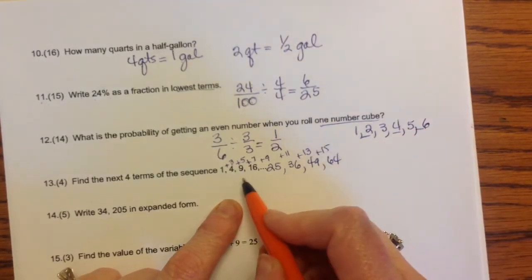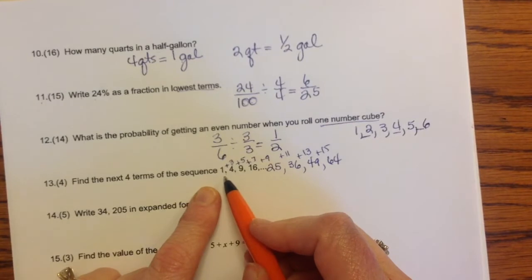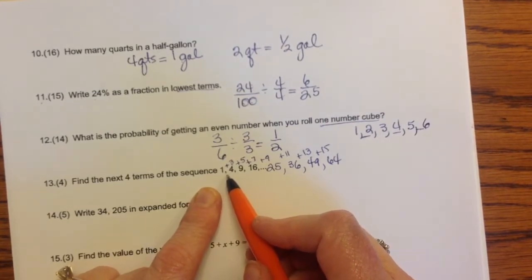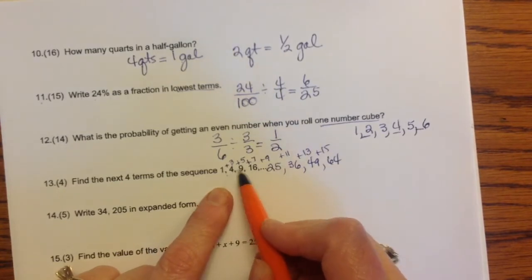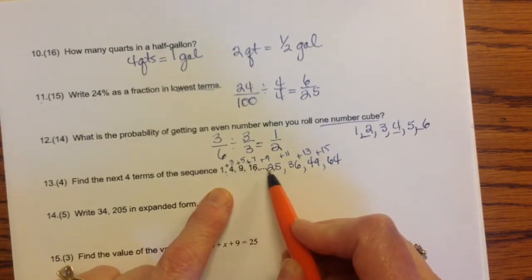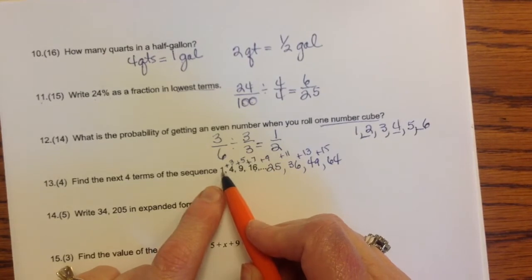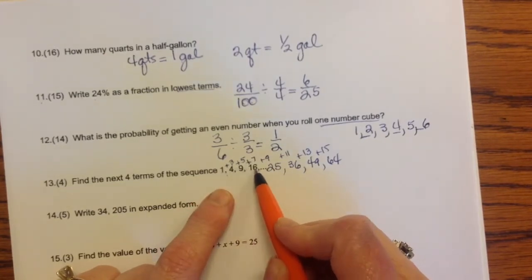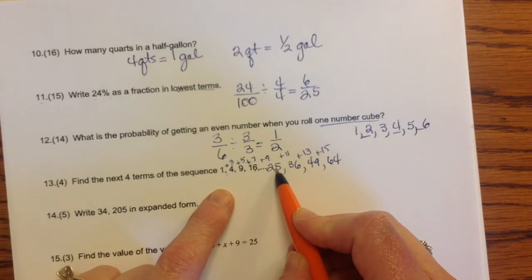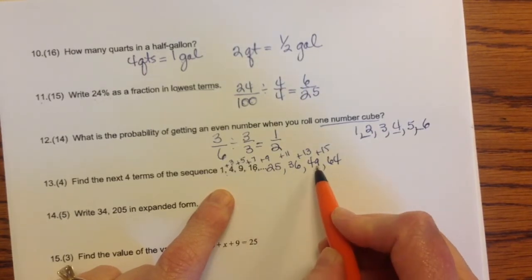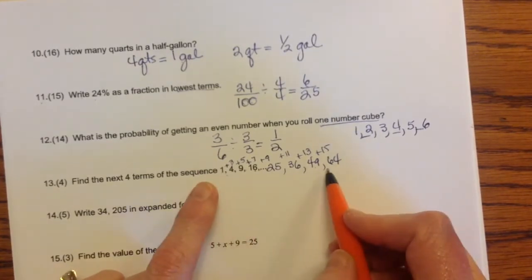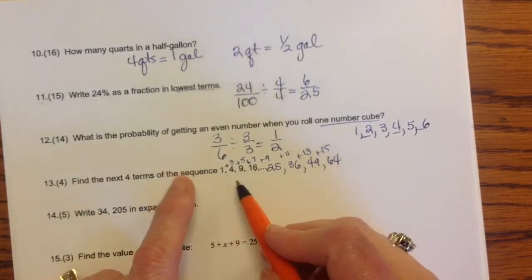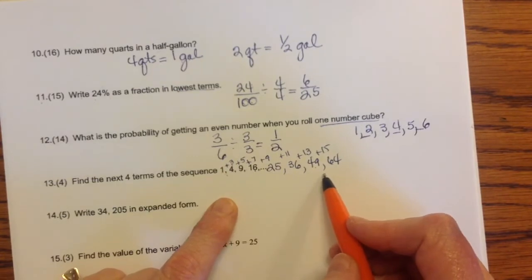Now let me show you another way to see that. If you remember when we talked about perfect squares, numbers that you can take the square root of, these are your perfect squares. You can take the square root of 4, 9, 16, and so these are 1 times 1, 2 times 2, 3 times 3, 4 times 4, and then 5 squared is 25, 6 squared is 36, 7 squared is 49, and 8 squared is 64. That may not be the way you see it. That's fine, but those are just 2 patterns. You can either see it by addition or by perfect squares.